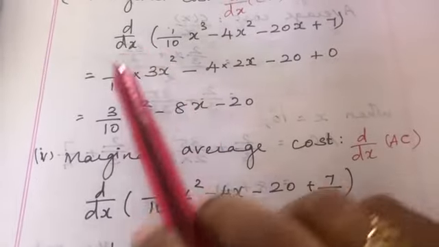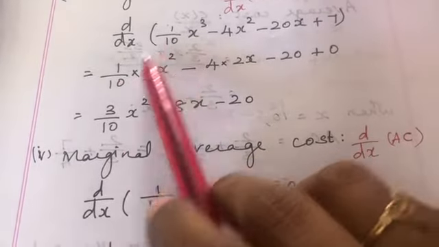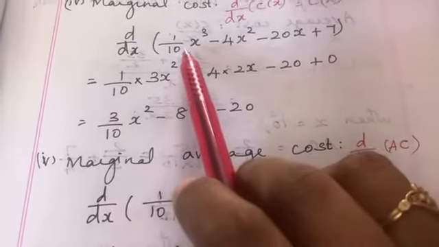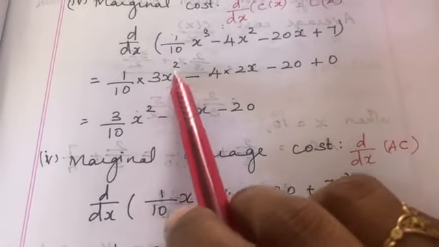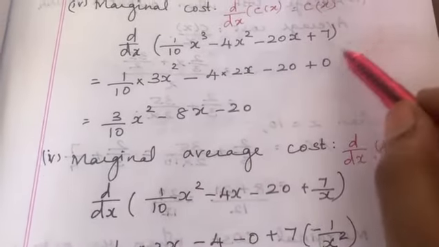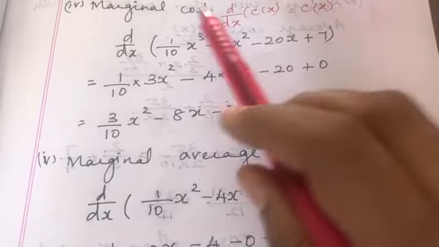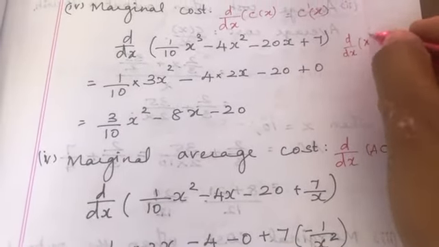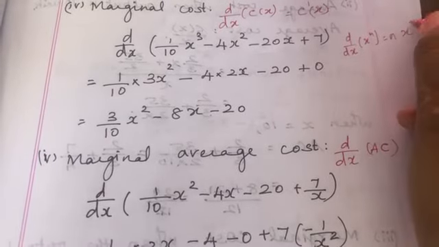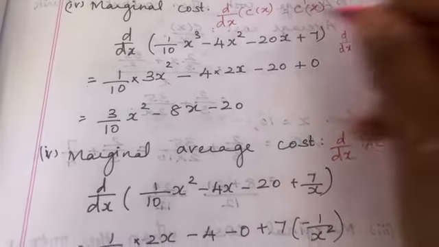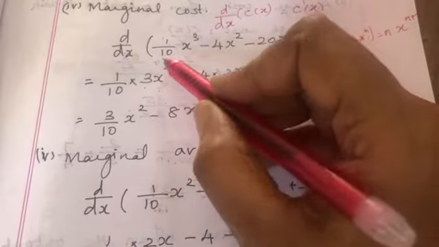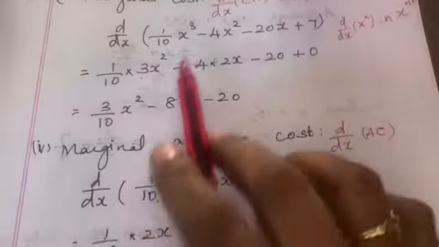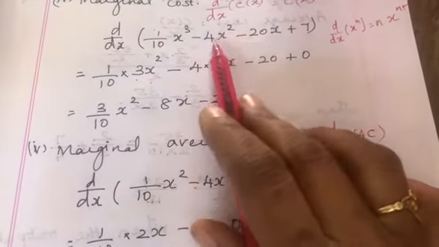So, while differentiating this, 1 by 10 is a constant, x cube will become 3x square. X power n is n into x power n minus 1. So, what is differentiation of x power n? That is n into x power n minus 1. So, 3 into x power 3 minus 1, that is 2, minus 4 x square.